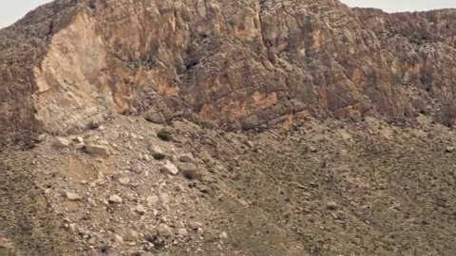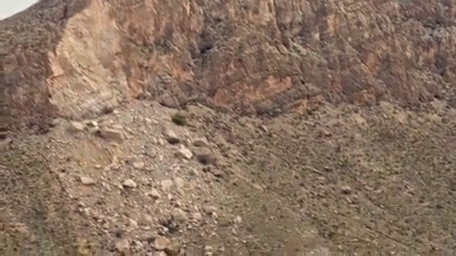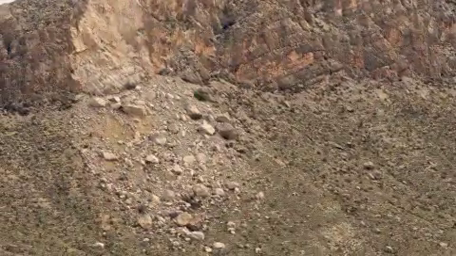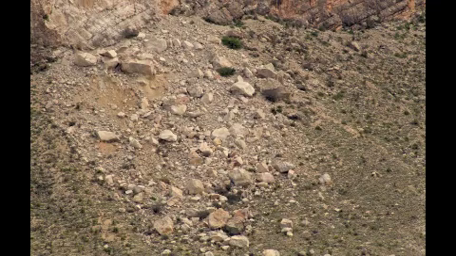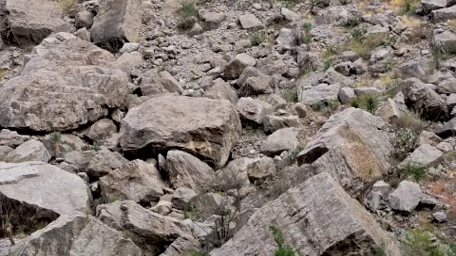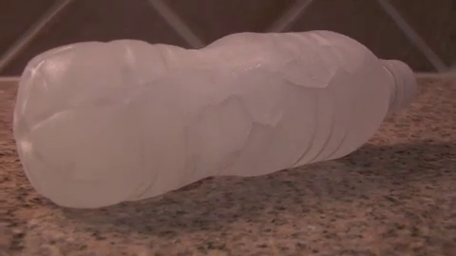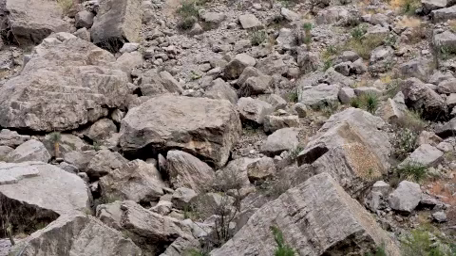The same way the bottle breaks when the water freezes, weathering breaks rocks into smaller pieces called sediments. When water coming from precipitation gets inside the cracks in rocks, it freezes due to the changes in temperature. Water changes into ice and expands, causing rocks to break.